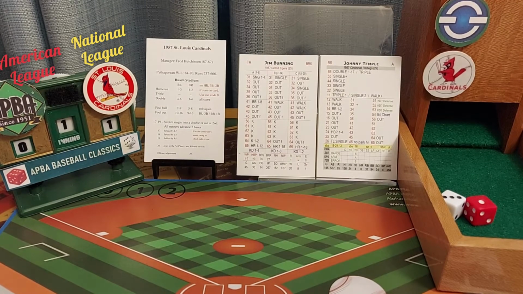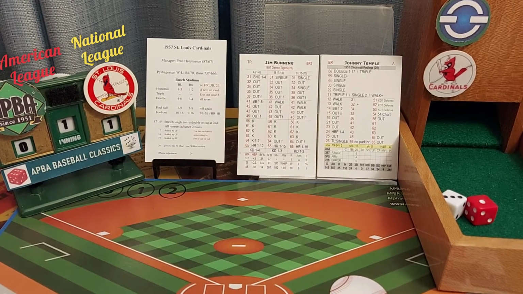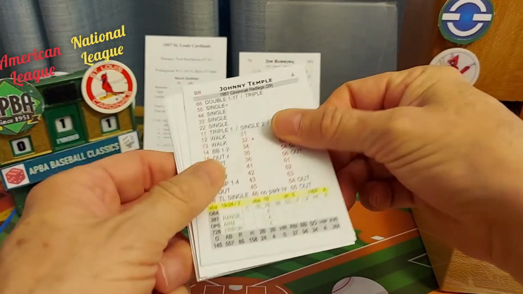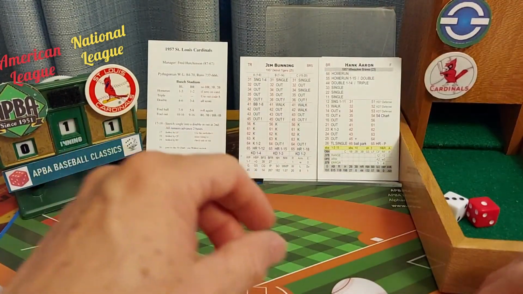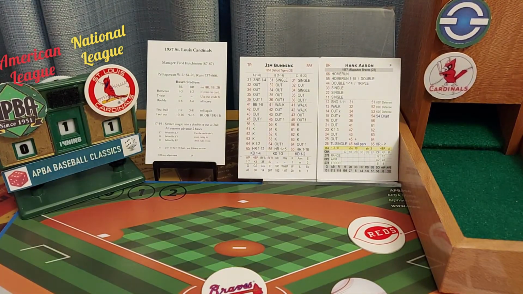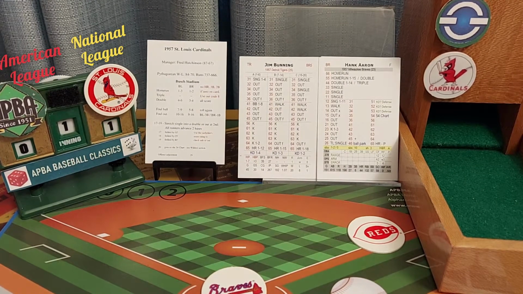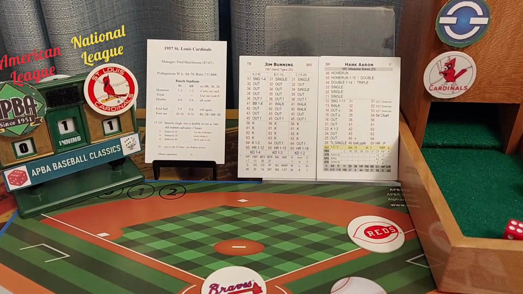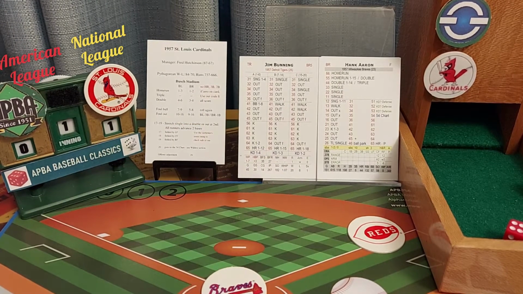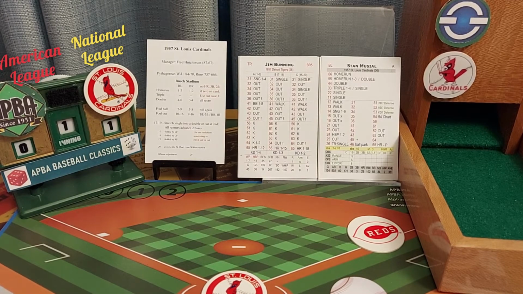Ball three is a base on balls. Temple swings away the bat and hustles to first base. Here's Hank Aaron, 44 home runs, .322 average in 1957. Pitch from Bunning. 62 is going to be a swing and a miss, strike three. One down. Big round of applause from the hometown fans as Stan Musial walks to the plate.